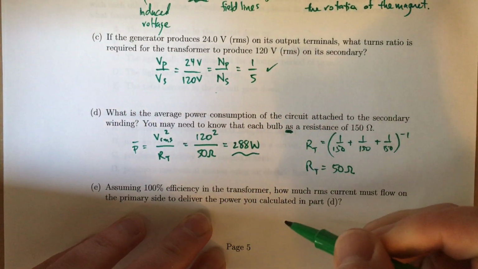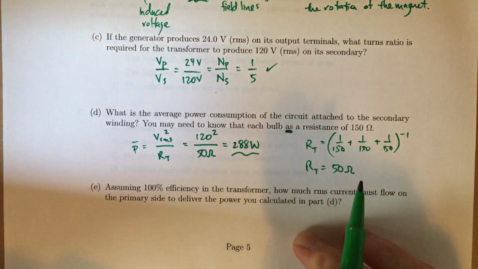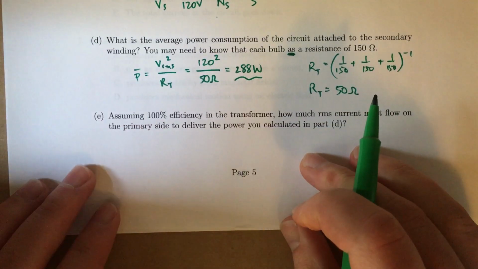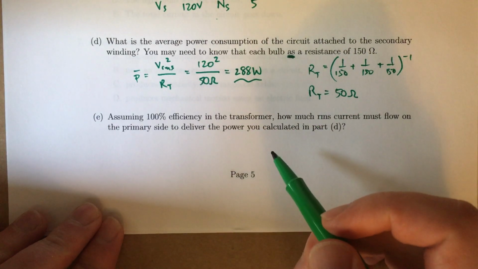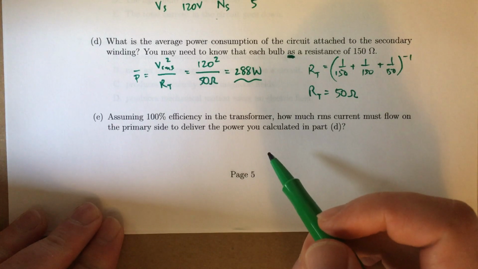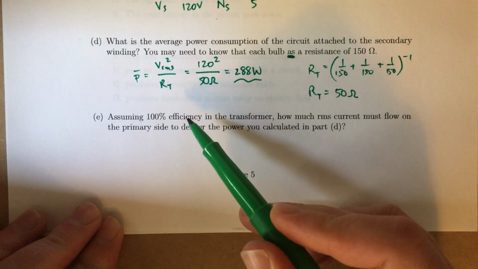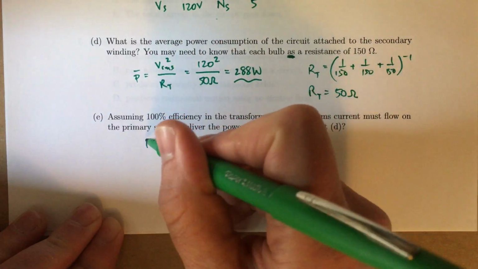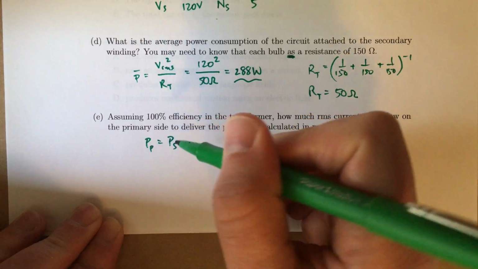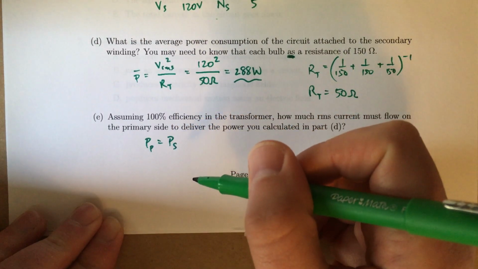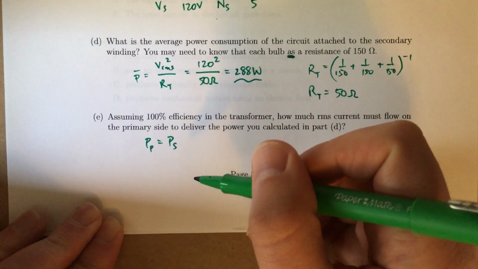Okay, now, lastly, assuming 100% efficiency in the transformer, how much RMS current must flow on the primary side to deliver the power you calculated in part D? There's a couple of different ways to do this, but if you just start at the beginning of the question and look at that, 100% efficiency means that there's no power lost going from primary to secondary. So P sub P is equal to P sub S.